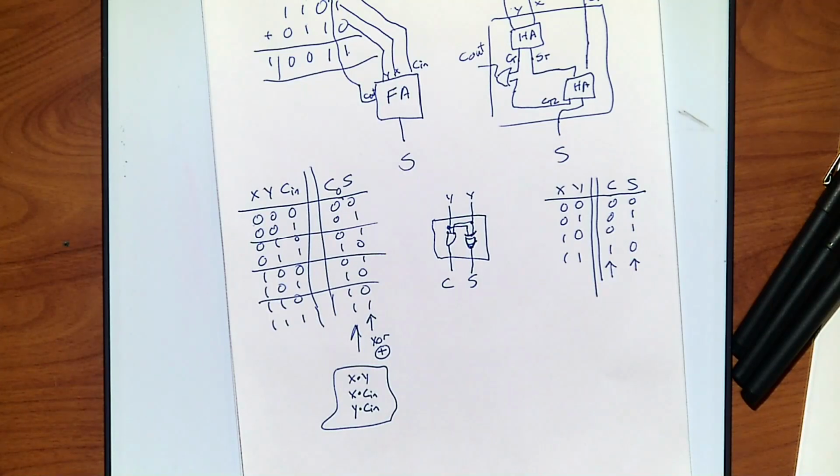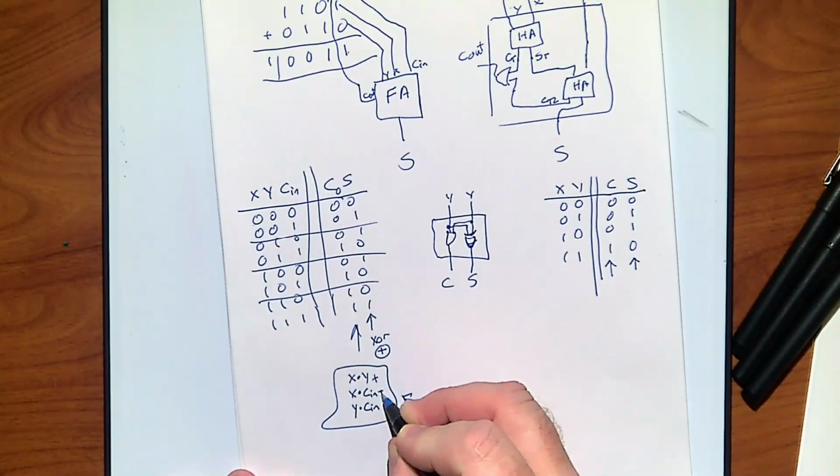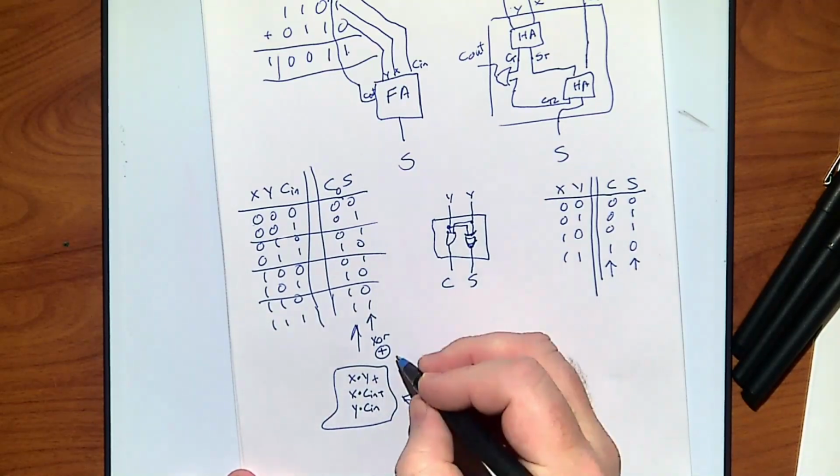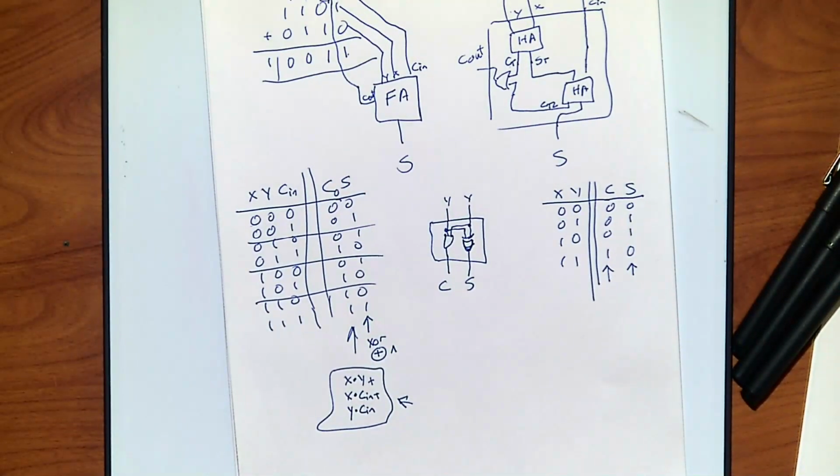So I could do this. This is really still taking this and just ORing them, right? XOR in Verilog is just a caret. So I could make these very easy, how to just do a full add. Now, we don't usually just want to do addition. Addition and subtraction are related functions.